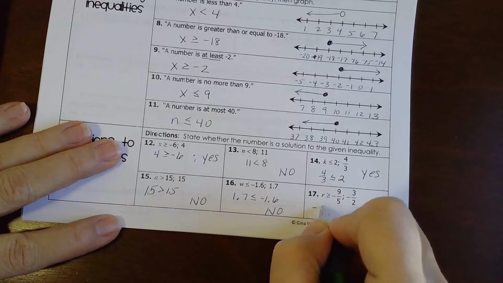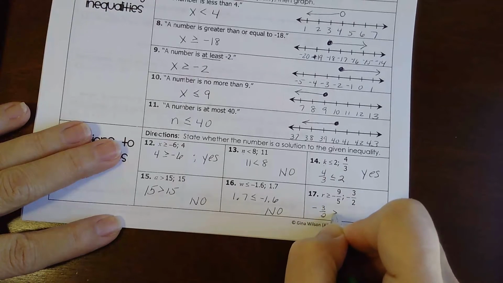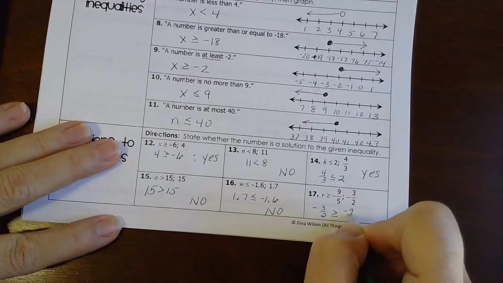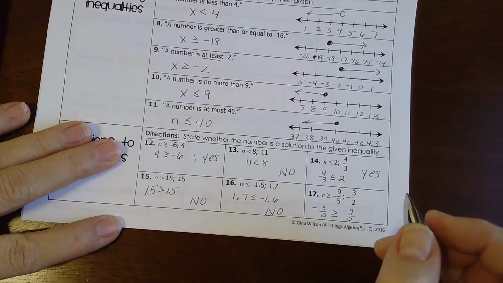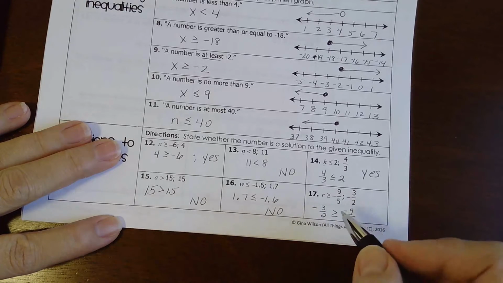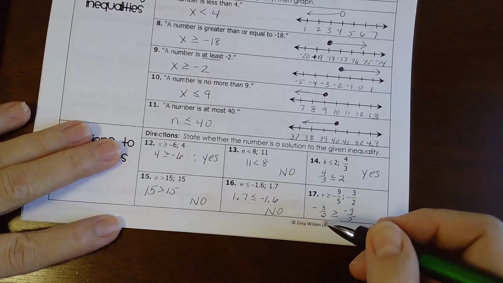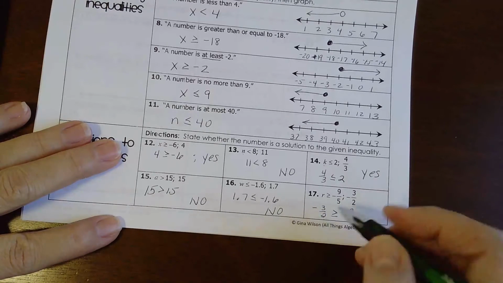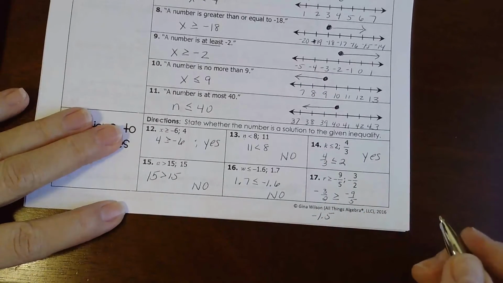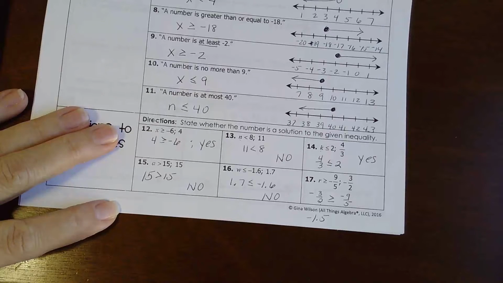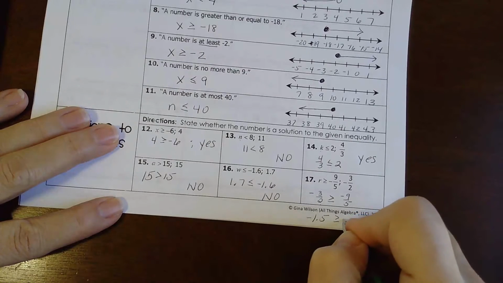All right, negative 3/2 greater than or equal to negative 9/5. Yikes, that's kind of scary. All right, well, let's do some math here. 3 divided by 2 is 1.5, so this one's going to be negative 1.5. And 9 divided by 5 is negative 1.8.